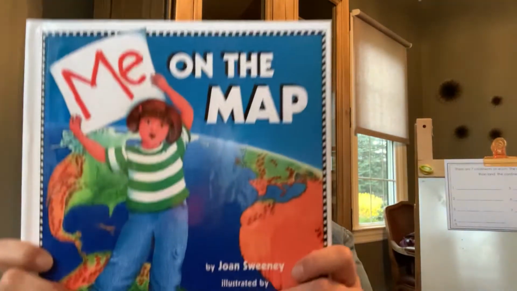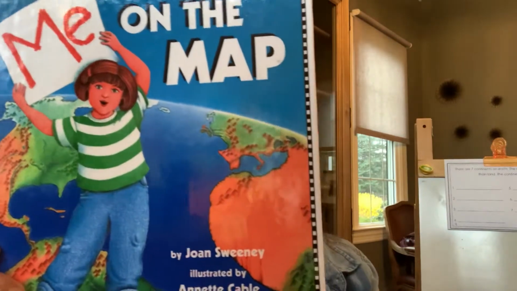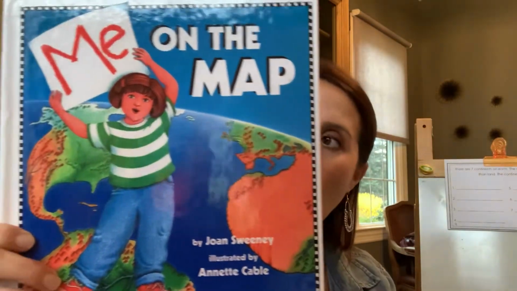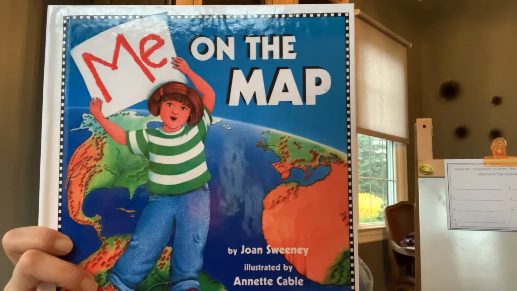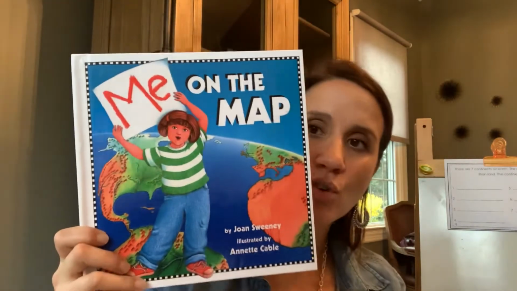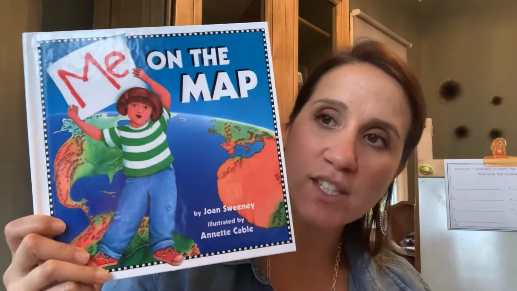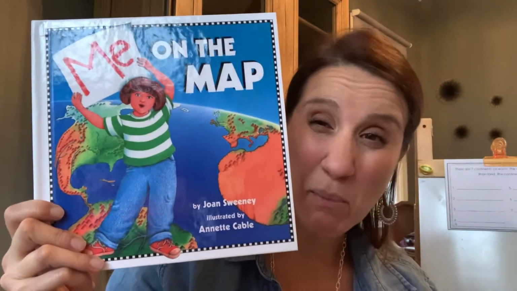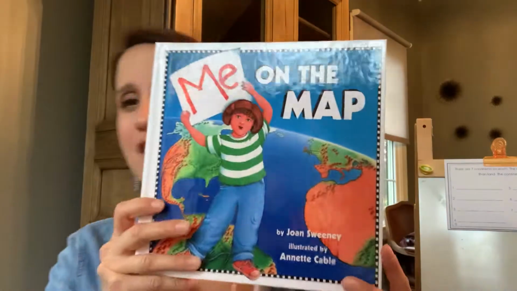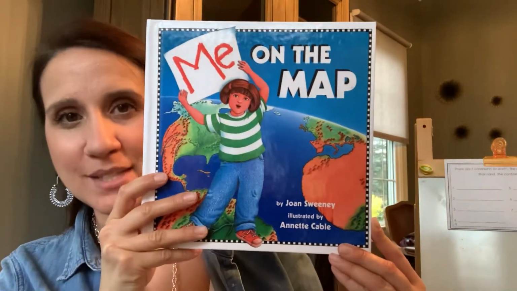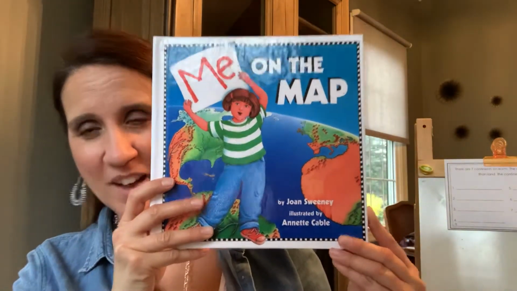It's called Me on the Map, right? And maps can show where you are anywhere in the world. And in this story, the little girl shows where she is, right, on the map. And she gets to one of the pages where she kind of talks about the continents too. So I thought if I shared it with you, it can help you today do your work. Are you ready? All right, let's go.